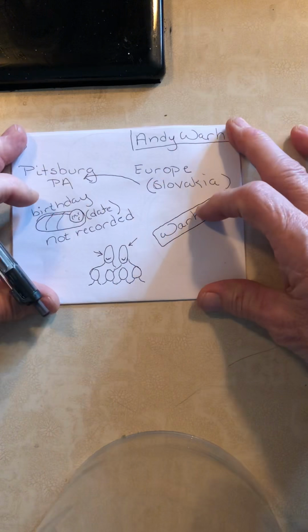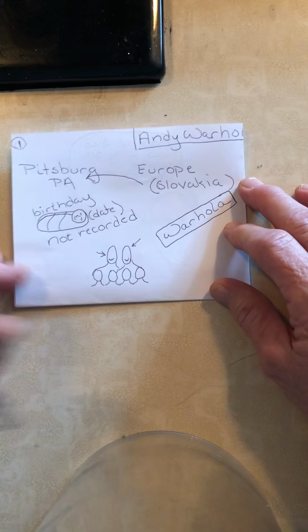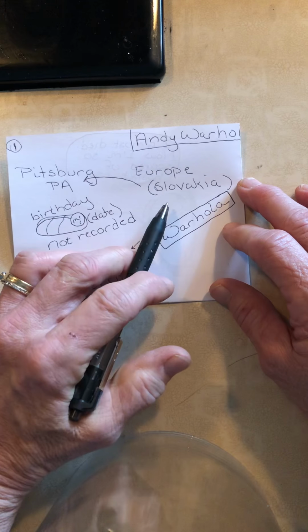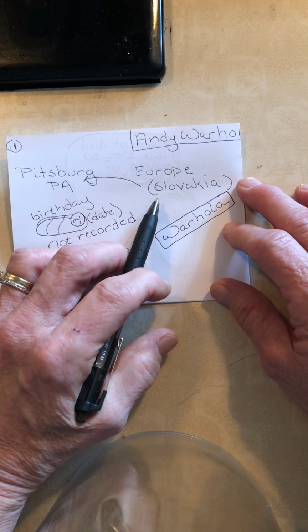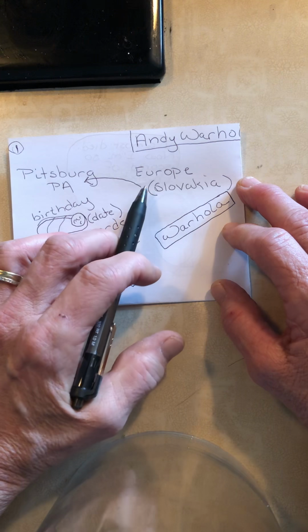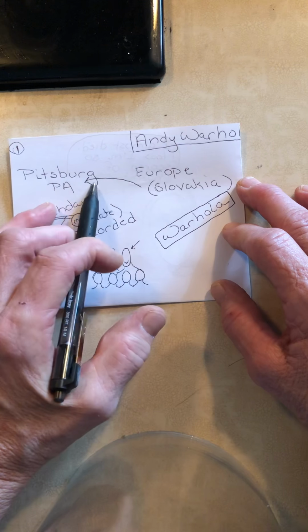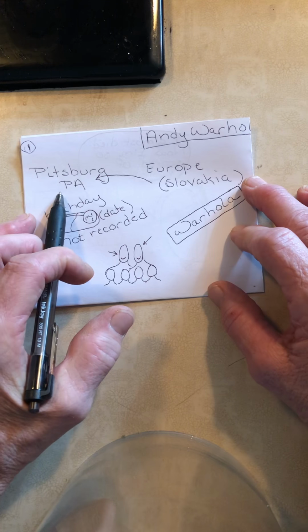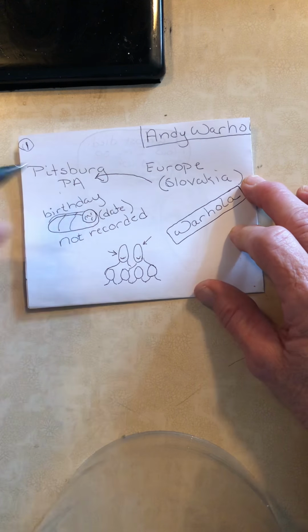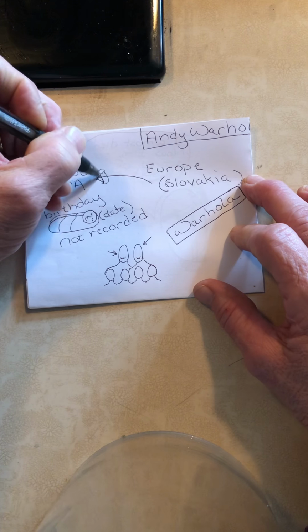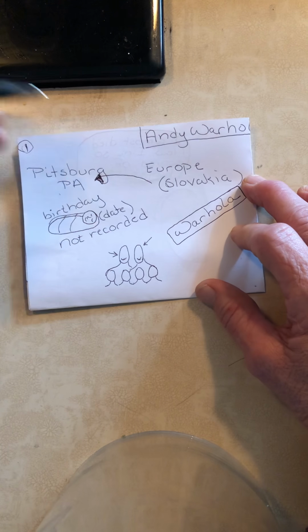But anyway, the first thing that I wanted to tell you about in our first square is that Andy and his family came from Europe. They actually came from part of Europe called Slovakia, and they moved to Pittsburgh, Pennsylvania, Pittsburgh, PA. So that's where his family really started out when they moved to America.